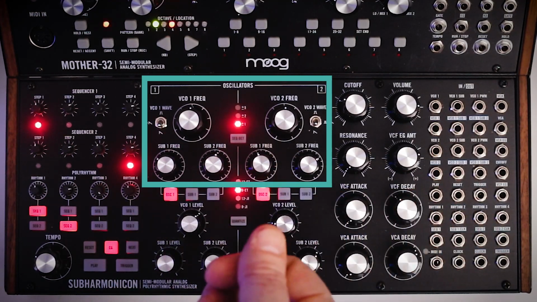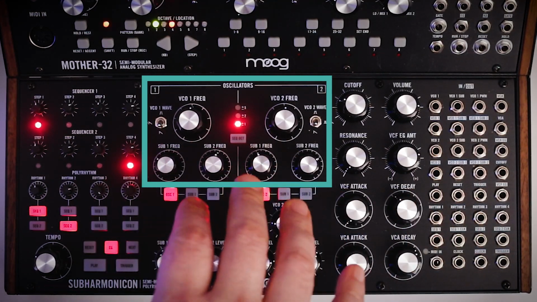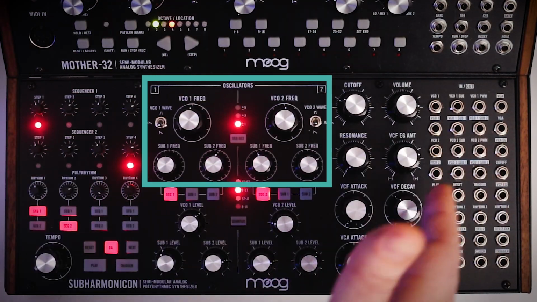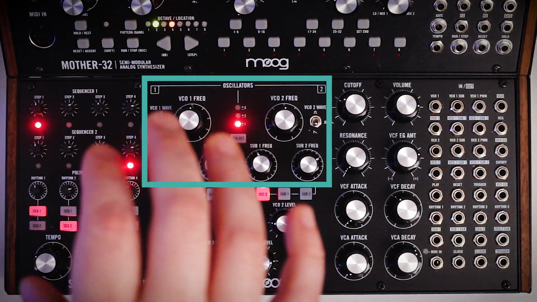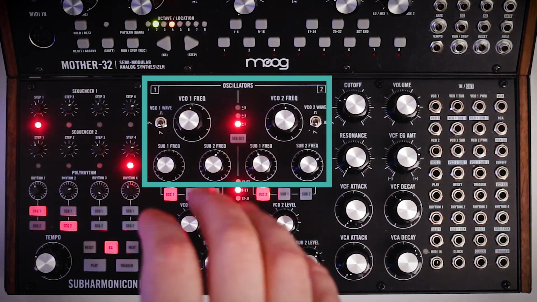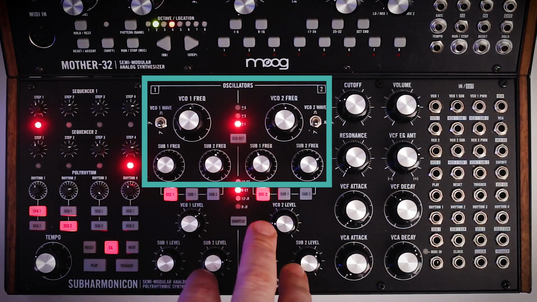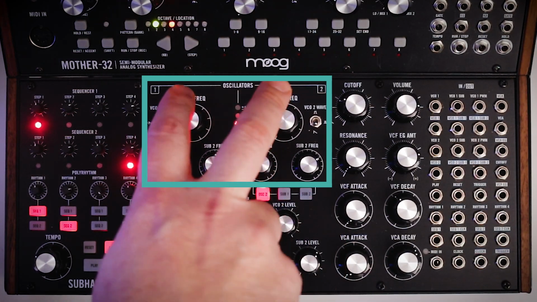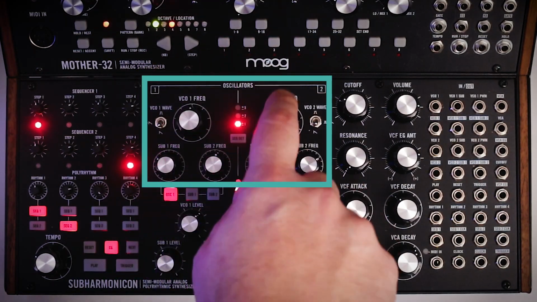As I said in the introduction, there are some advanced and unconventional approaches, and I mean just different approaches, which is what makes this such a deep and creative instrument. For the sake of learning, I'm going to explain things from the perspective of having 2 oscillators, VCO1 and VCO2.